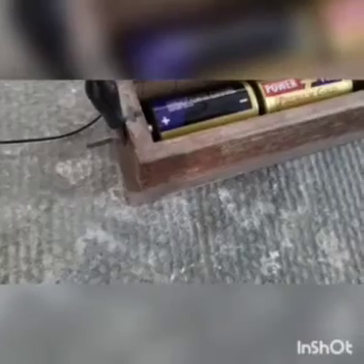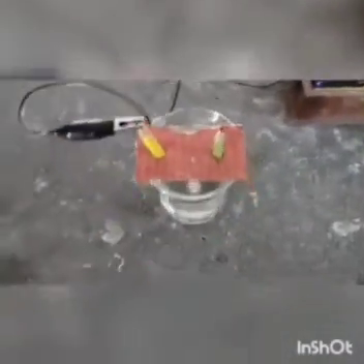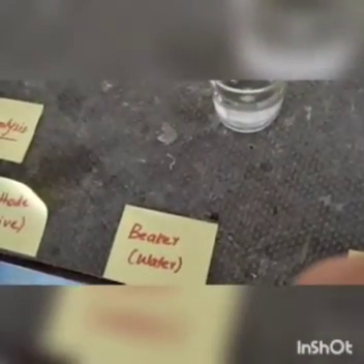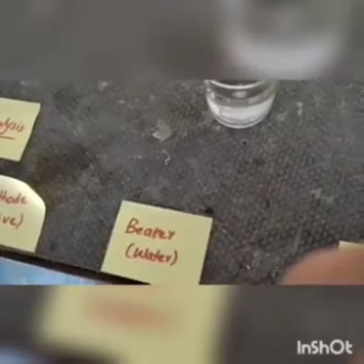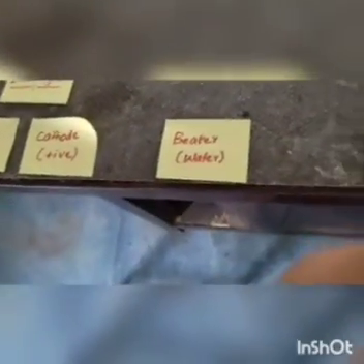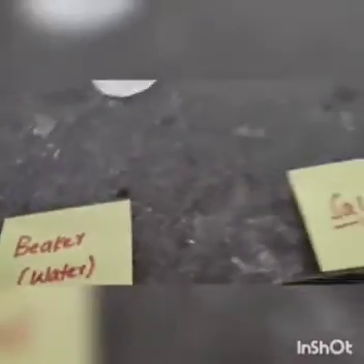Connect the battery with the one that is the cathode, connected with the positive terminal. The second one is connected with the negative terminal. Red one is negative and white one is positive. Now we can see what will happen.